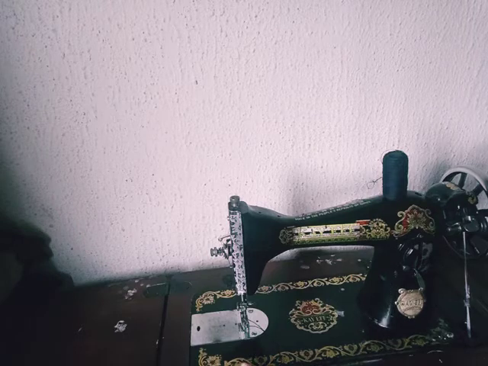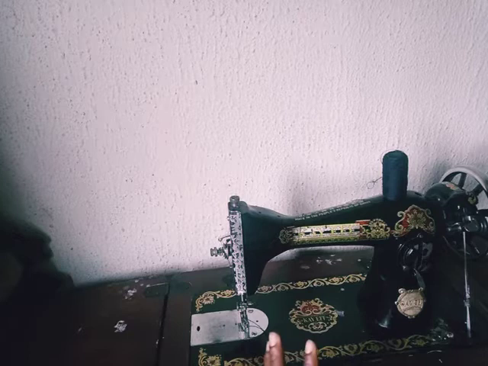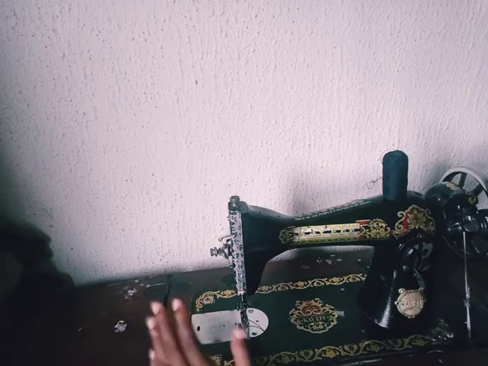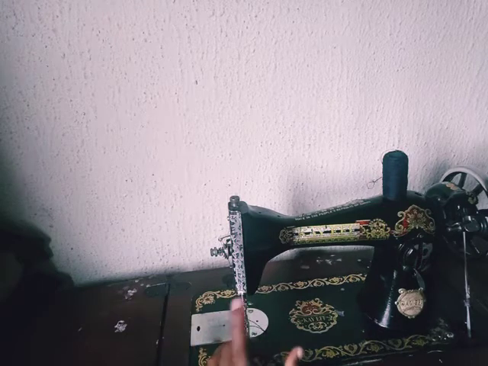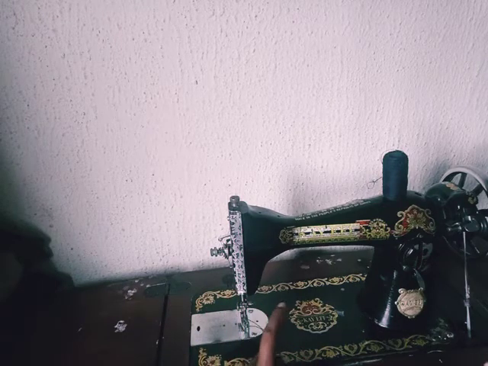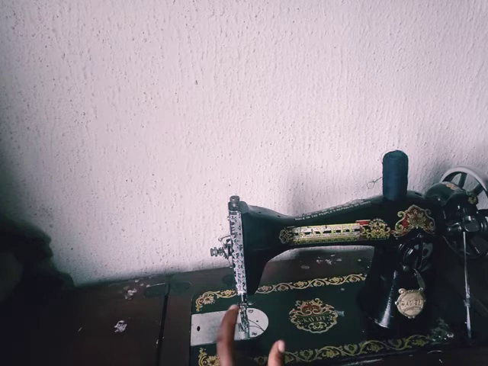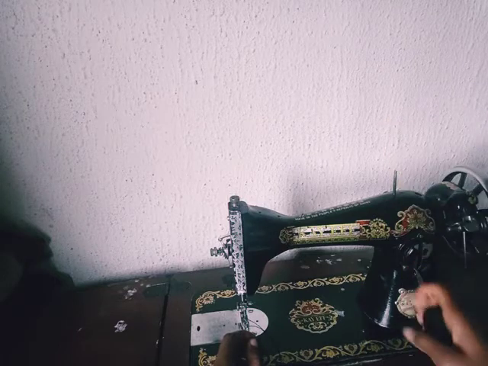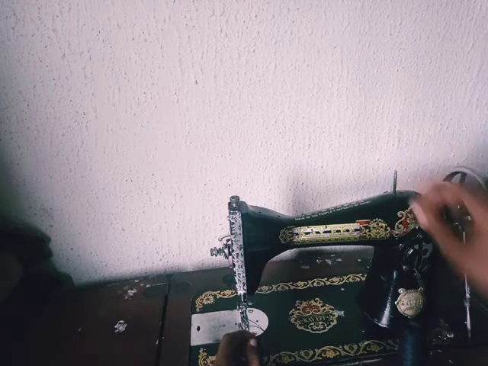So we're going to be naming the parts, and then I'm also going to show you guys another drawing I made of the machine, so that it will be easier for you guys to look at it and then locate the parts. So on this part, this is the portion that holds the thread.